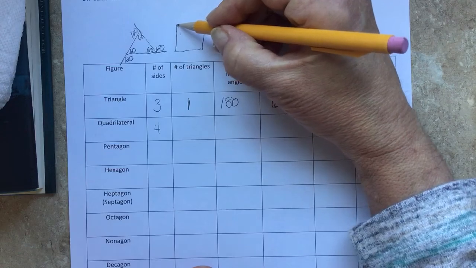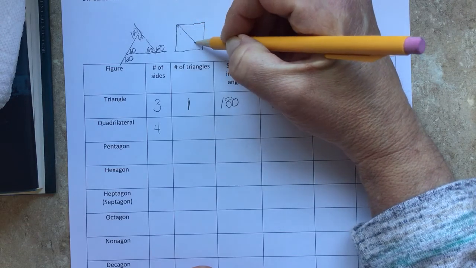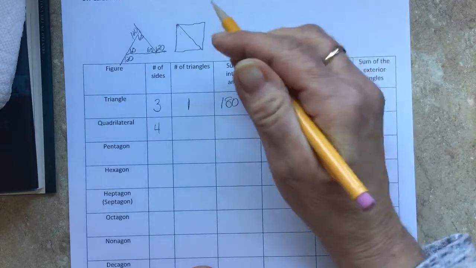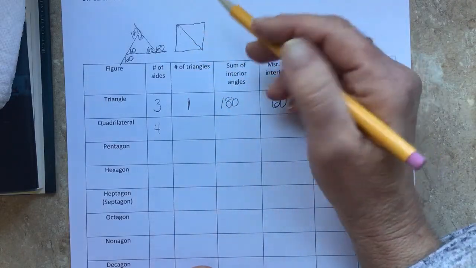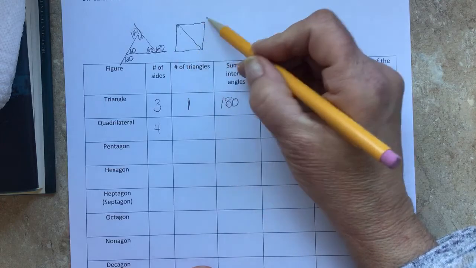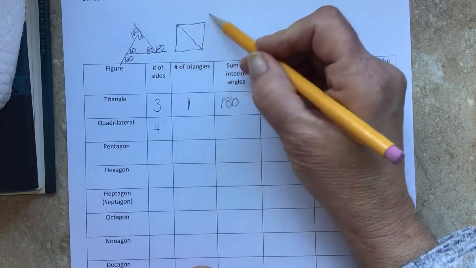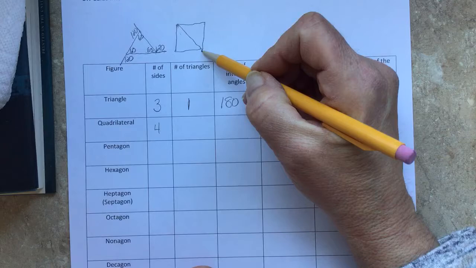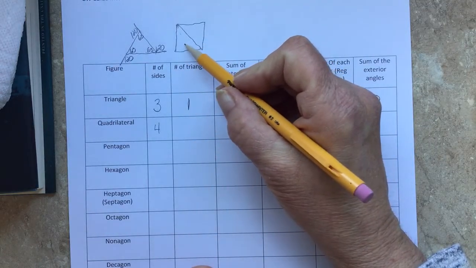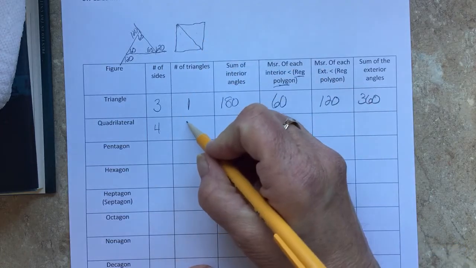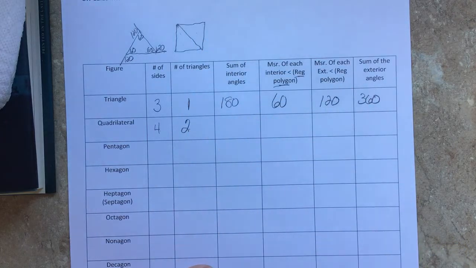You go from a vertex to another vertex. But I'm also not allowed to cross any lines that I've drawn. So if I come from this vertex, it would cross the line, and if I go from this vertex, it would cross the line. From this vertex to this vertex is the side. So in a quadrilateral, I can make 2 triangles.